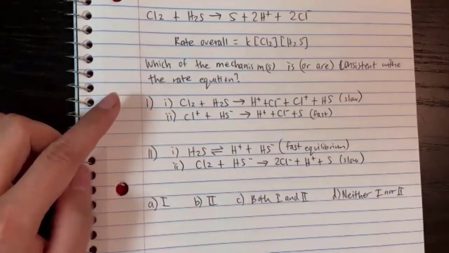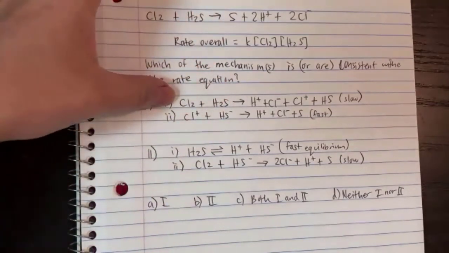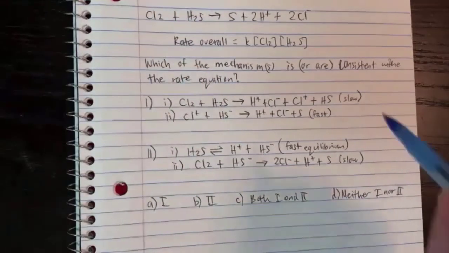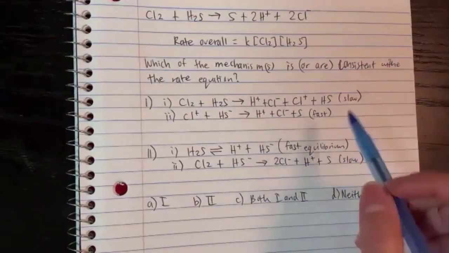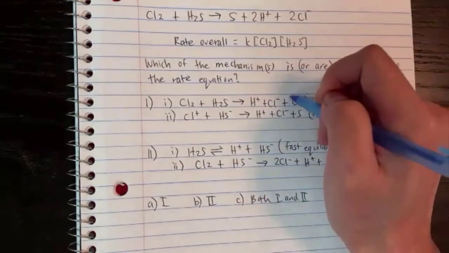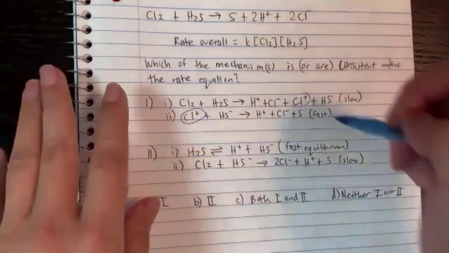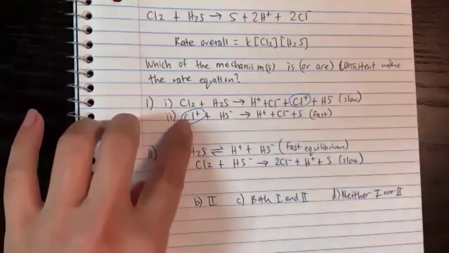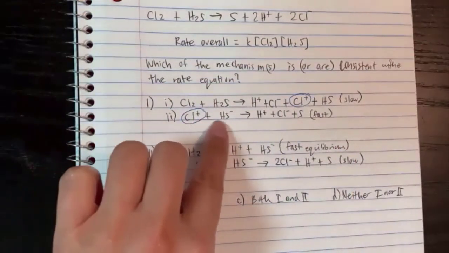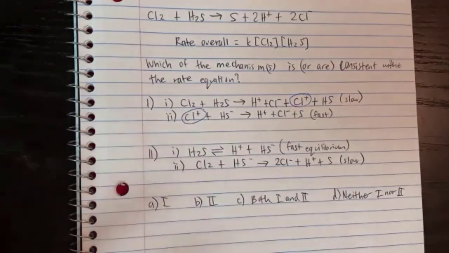So our slow step is the first step, right? So that means it's right here. And do you see intermediates? Well, there's Cl plus, looks like it. But it doesn't affect us because your intermediates are not going to appear in step 2 here. You're not using step 2, you're writing the rate law for step 1. Right? But it was good practice.